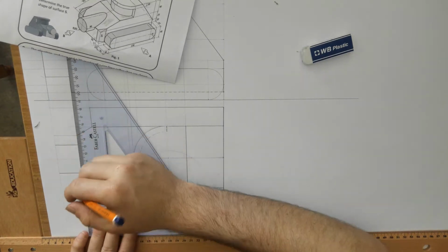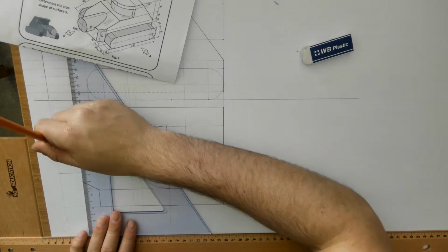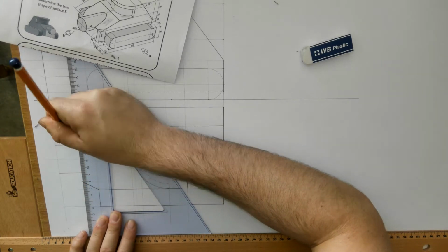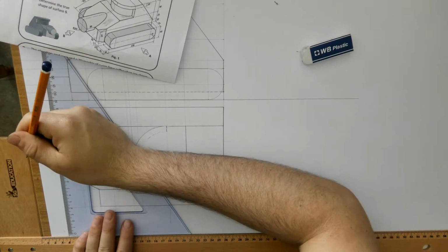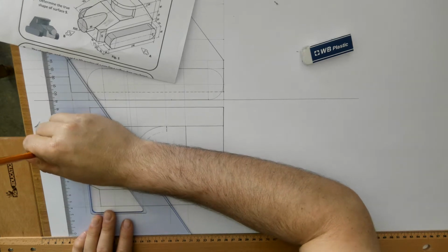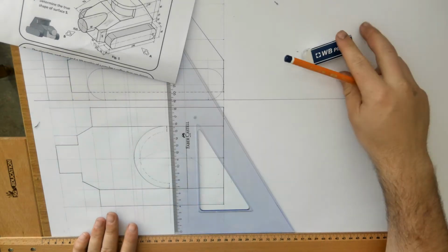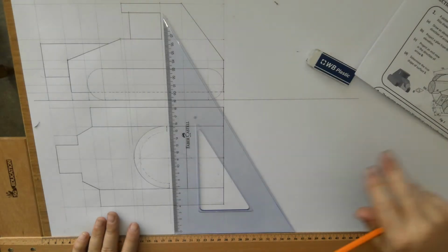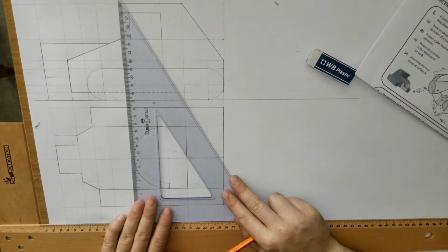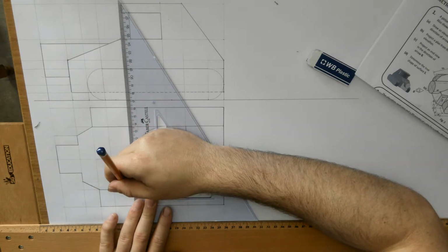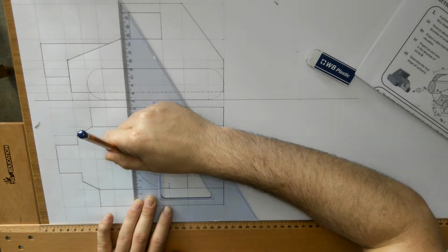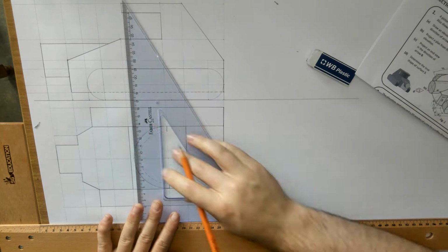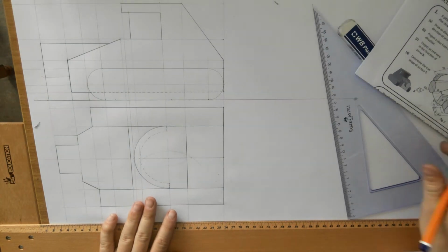And there, and we're ready to do the end elevation very shortly. Let's remove that and drop this point down, and that's a heavy line all the way across, and we can't finish the plan until we do our end elevation.